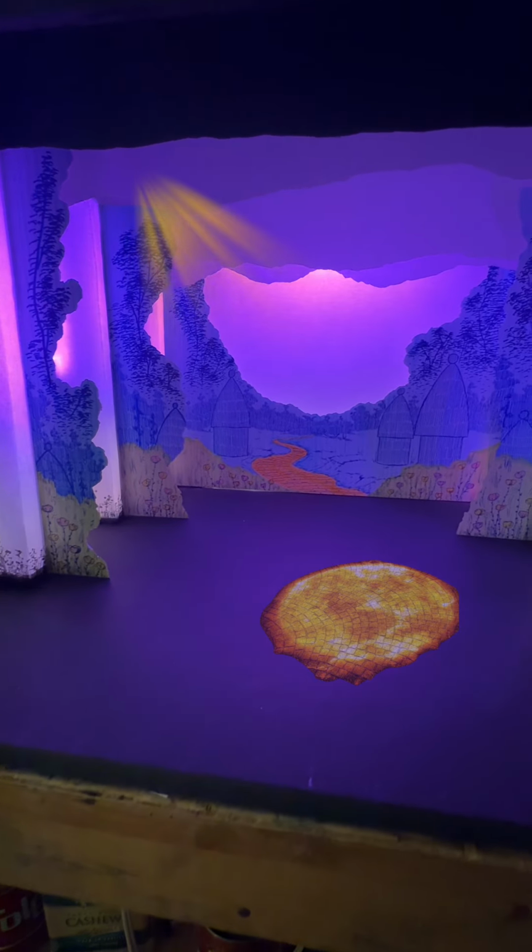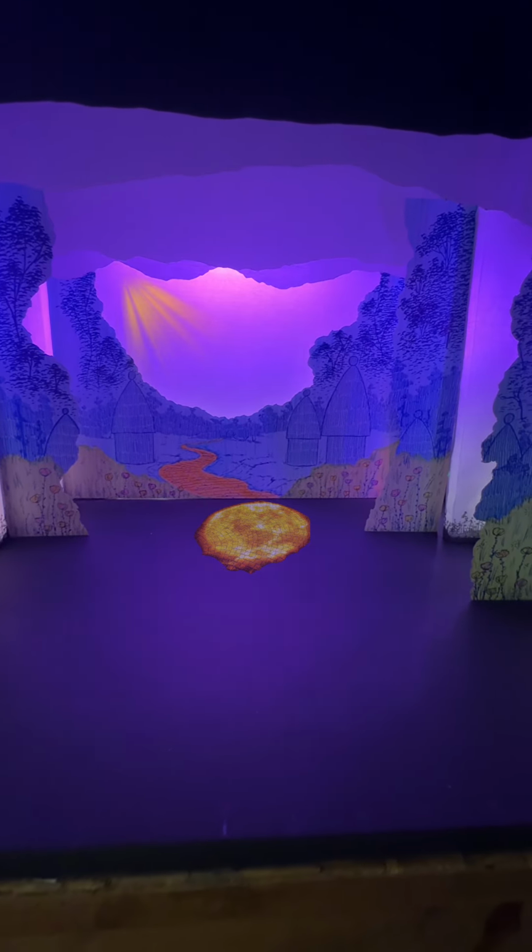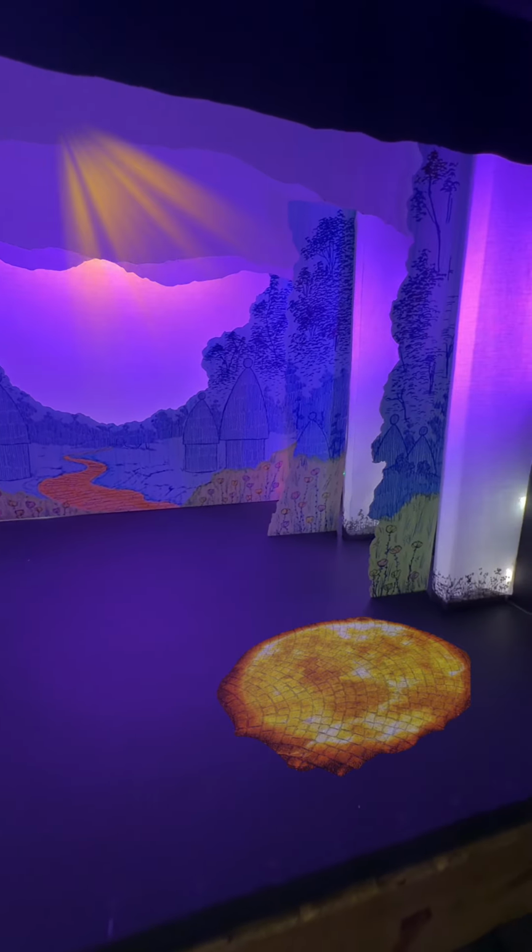A gobo is essentially a thin piece of metal placed in front of a stage light with designs cut into the metal. When the light projects through that gobo, the shape that's cut into the metal will then cast on stage. So we'll take a brick gobo, put it in front of the light, and that way we can position the yellow brick road anywhere that we want on the stage. And that is the closest we will get in this concept to a stage projection.